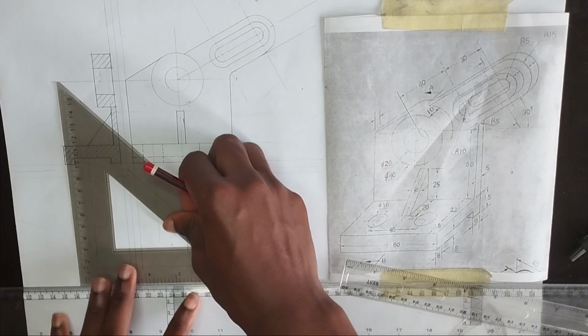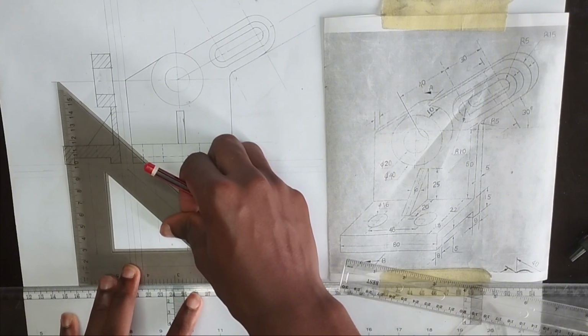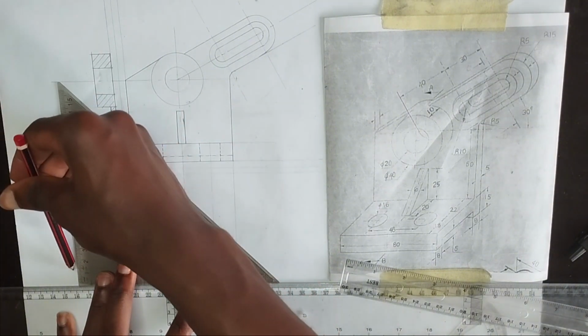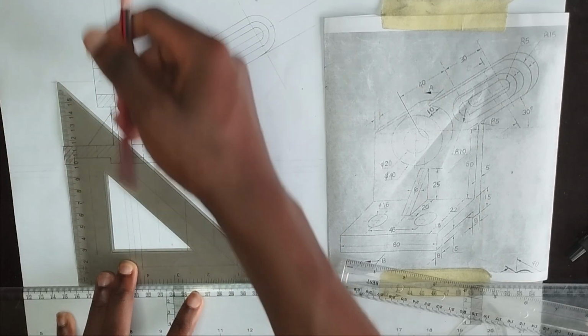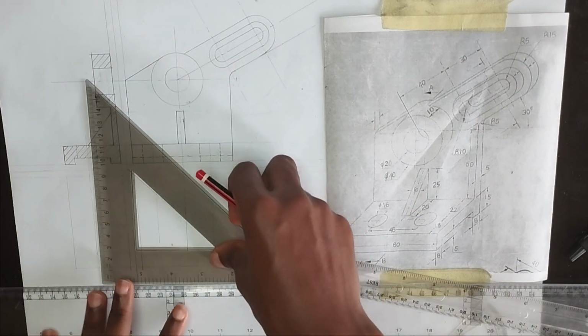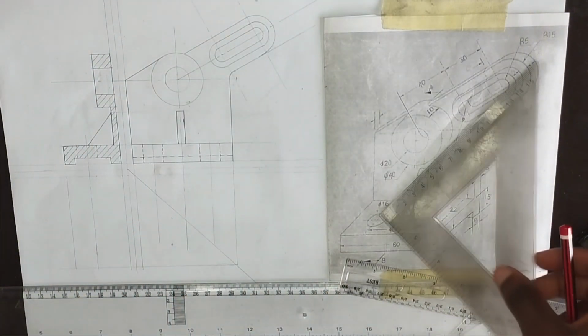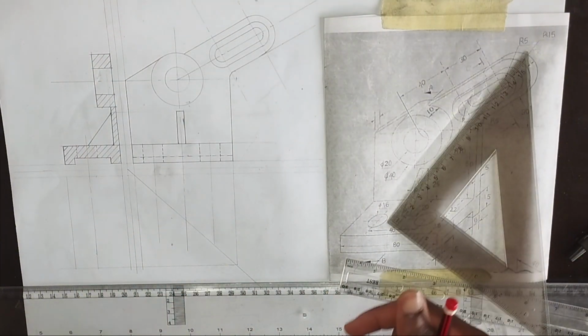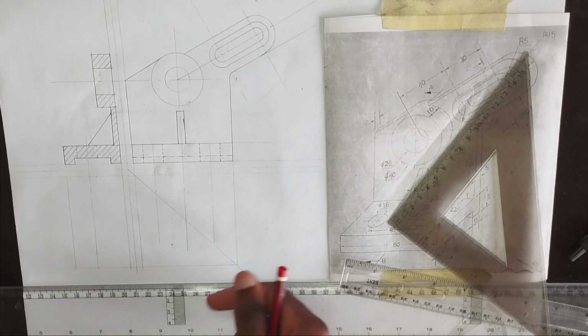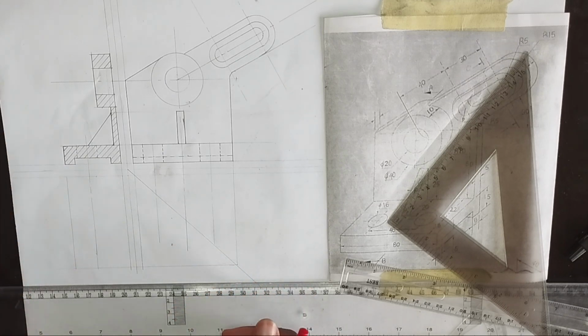From here, I'm going to project like this, making use of thin lines first, downward. Like this also. Now what we are going to do first is to get the center of this particular plan.